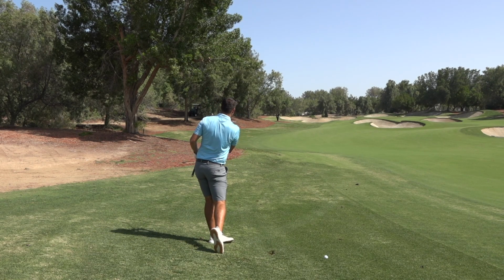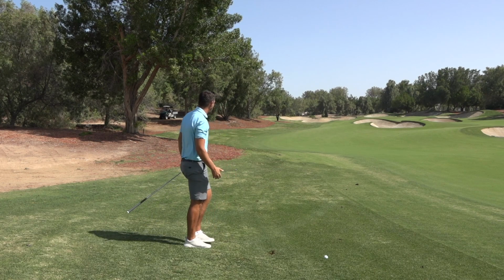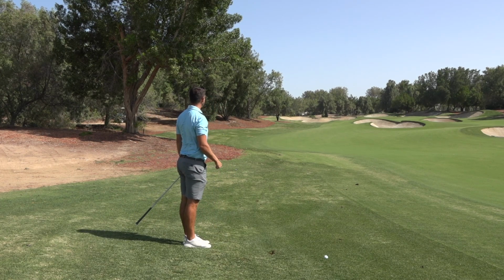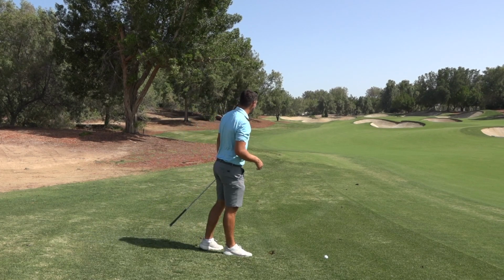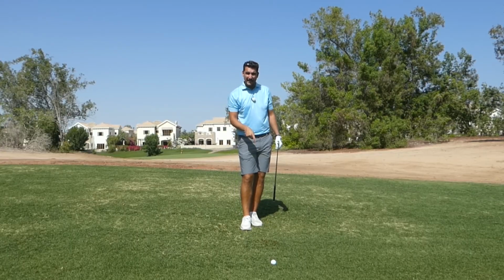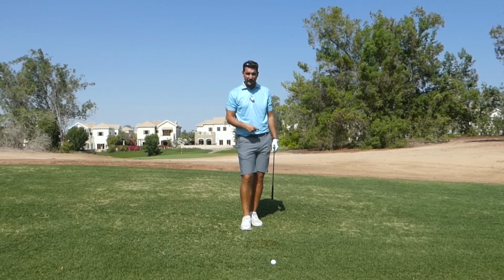Ball's popped out really, really low in comparison to the shot before it, and now it's running. I've taken one extra club and it's just running up the hill. Finished a little bit short of the green, but I've got out of a really bad lie, and that's one of the key things. We've got to get out of these lies.